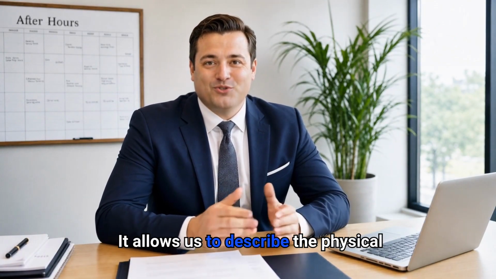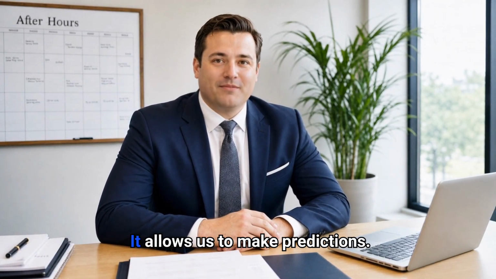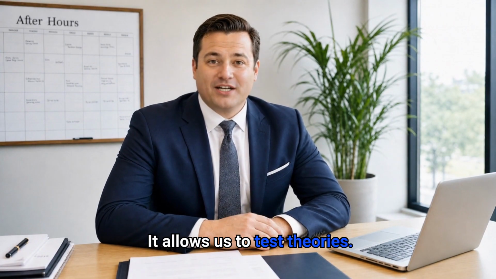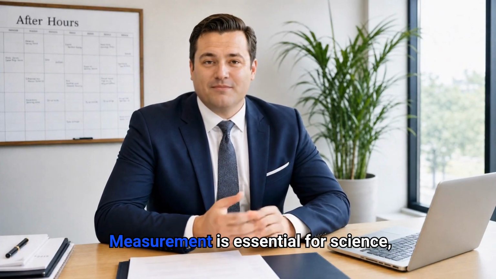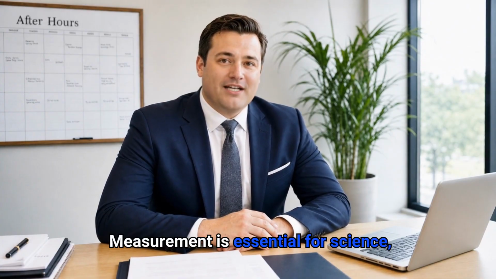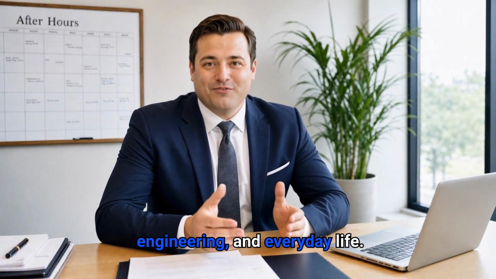It allows us to describe the physical world. It allows us to make predictions. It allows us to test theories. Without measurement, physics would not exist. Measurement is essential for science, engineering, and everyday life.